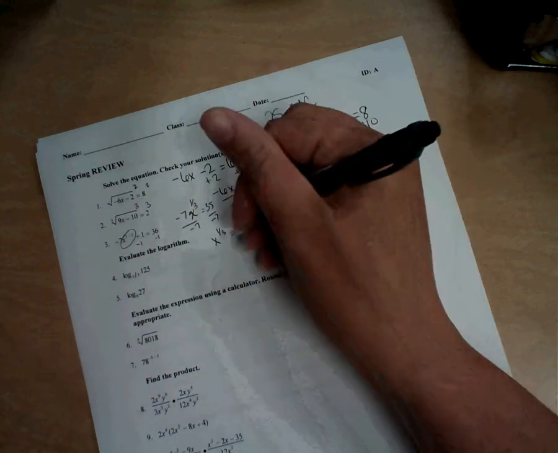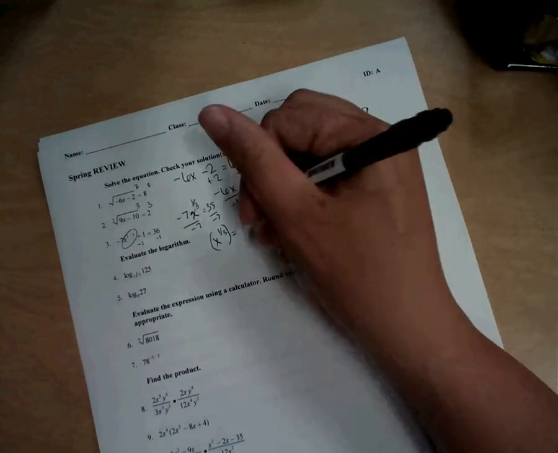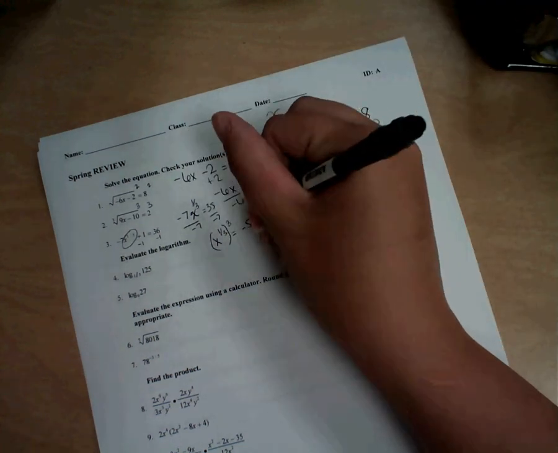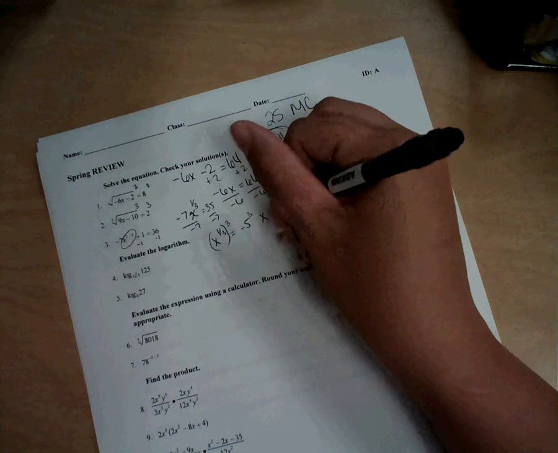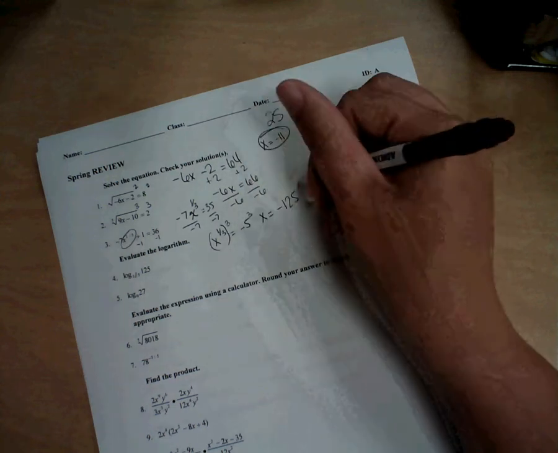Now to get rid of a fractional exponent, you raise it to the reciprocal. So we're going to raise both sides to the third. So x is going to be negative 125. Negative 5 times negative 5 times negative 5 is negative 125.